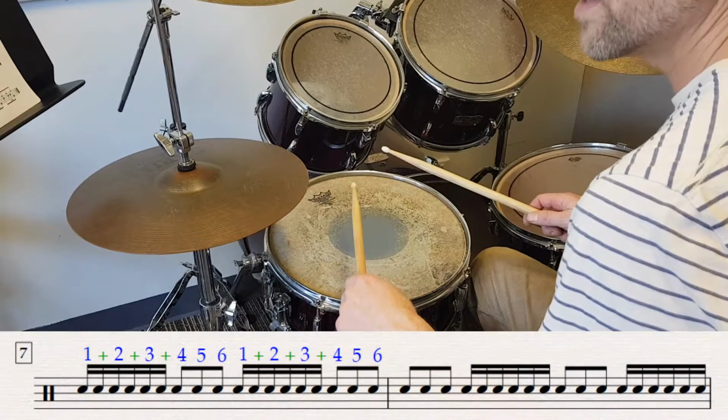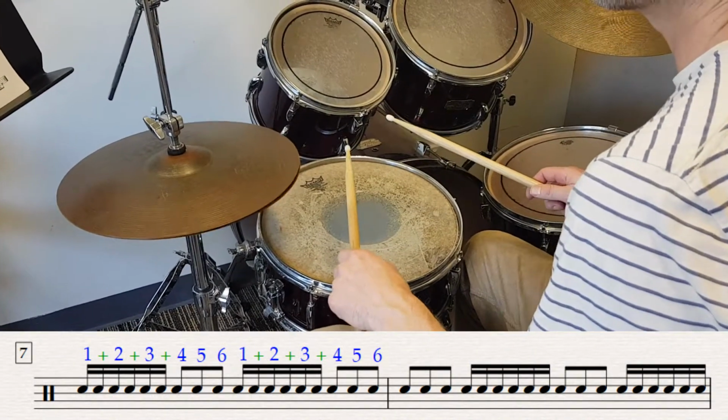Number 7. 1 and 2 and 3 and 4, 5, 6. 1 and 2 and 3 and 4, 5, 6.